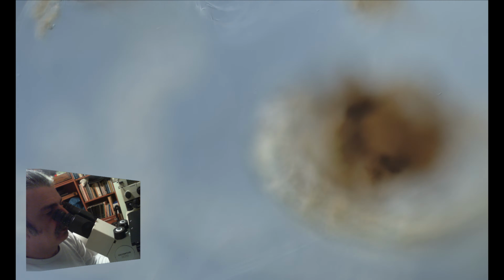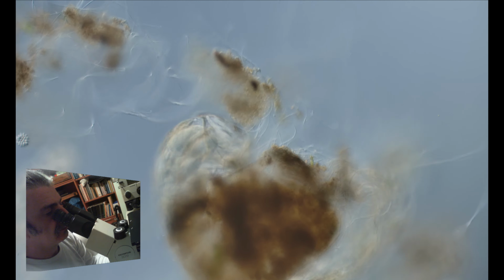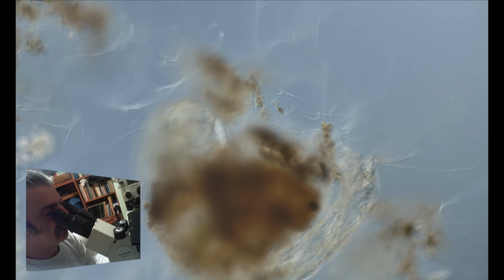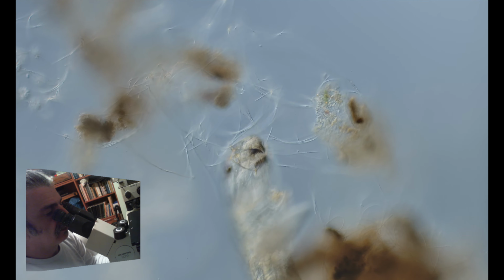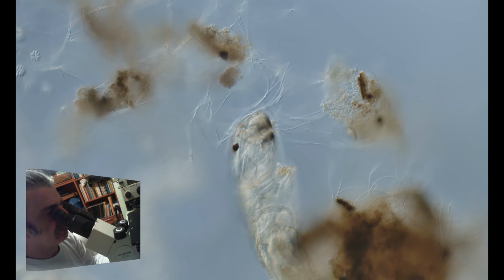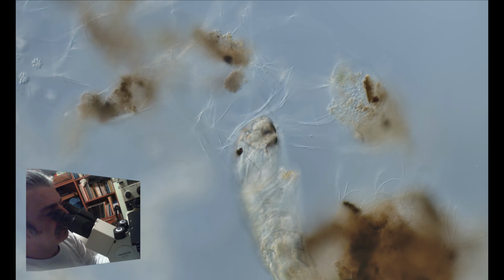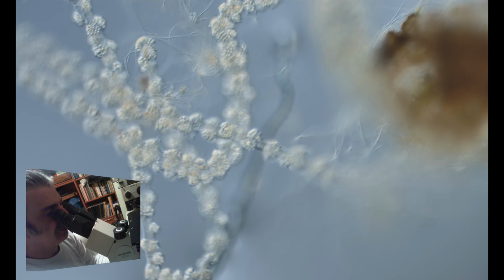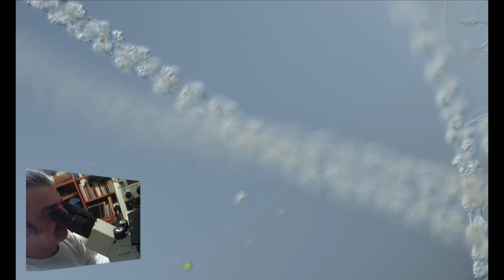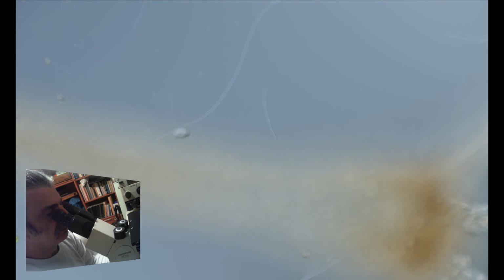But back to where it came from, we can see a mosquito larva. I think it's midge larva. Tentacles of hydra. Let's go back to the bottom.